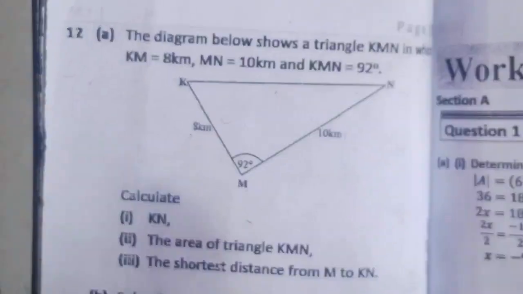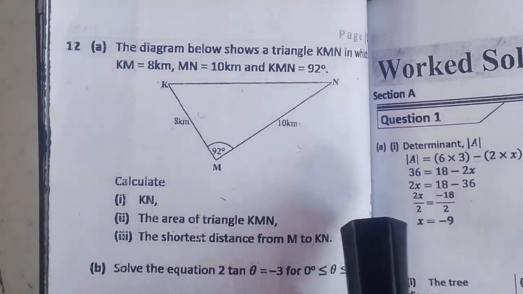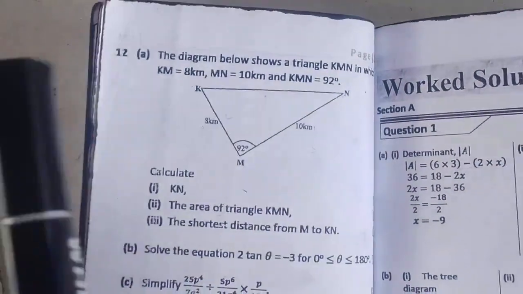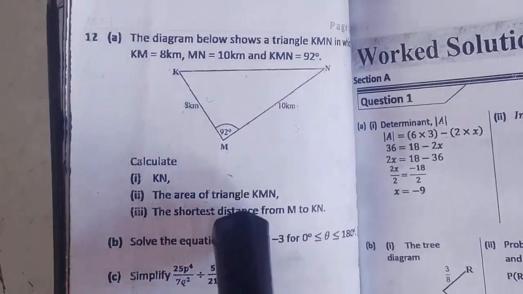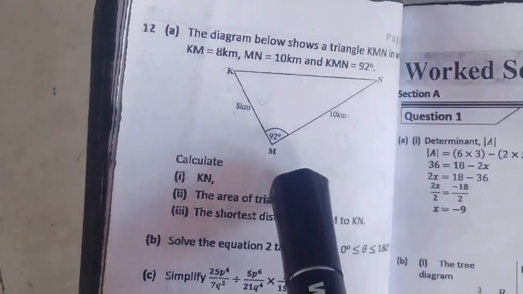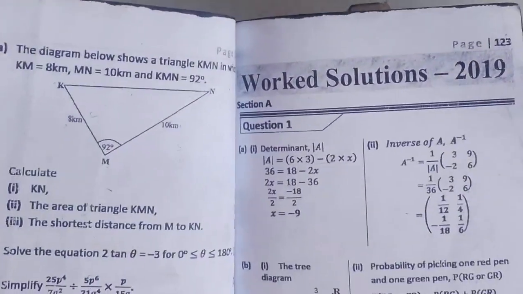Okay, let's collect the data. So here we have KMN. Our angle is 92. We're going to use the 92 because it's an angle given. So we're going to have our formula like this.